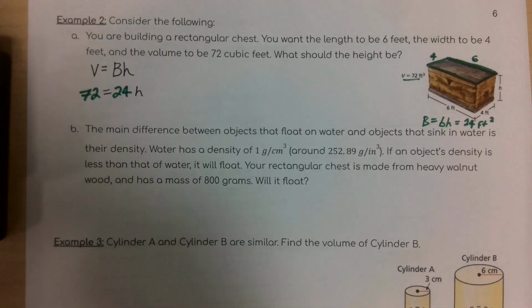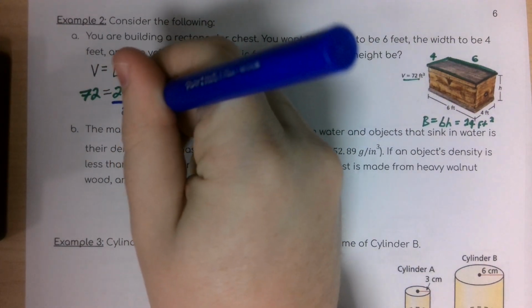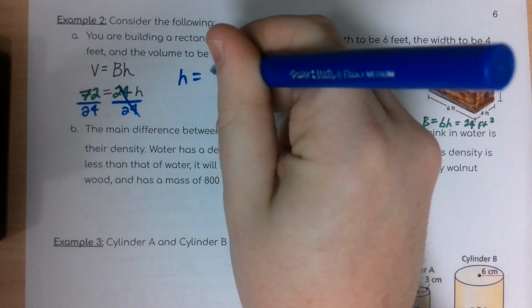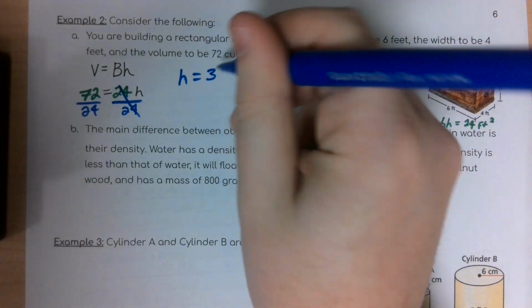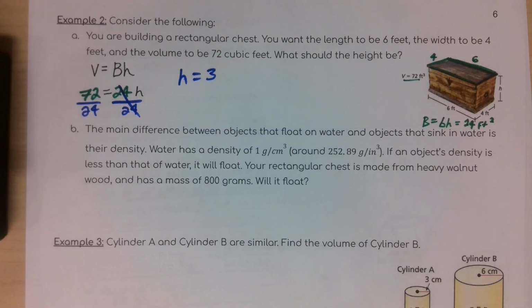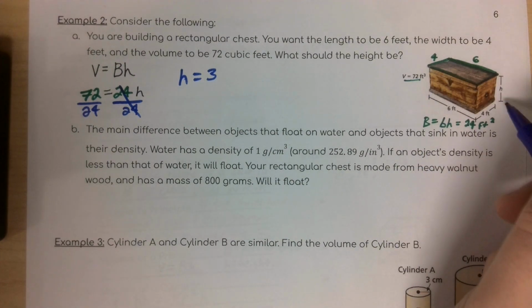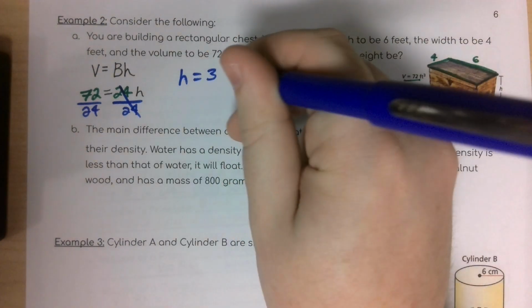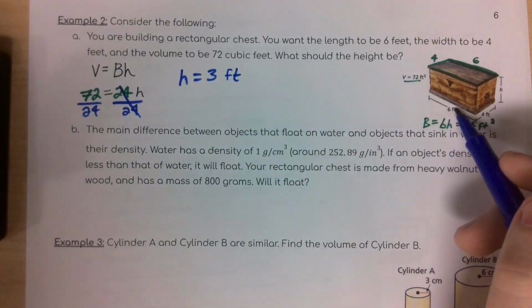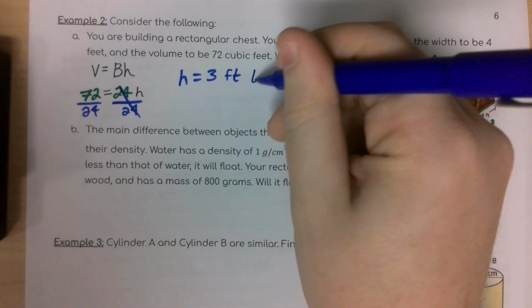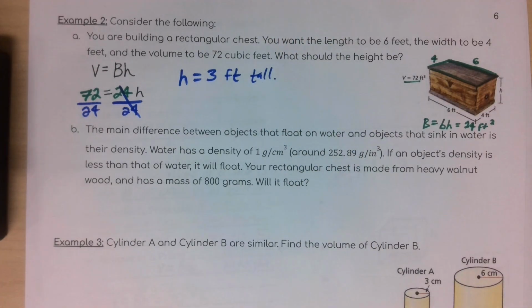To do that, we can just divide both sides by 24. 72 divided by 24 gives us our height of 3. But 3 what? Well, volume is a cubic unit, but our height is just a distance. The distance is just going to be in feet, just like all the other measurements. So 3 feet tall. Very nice.